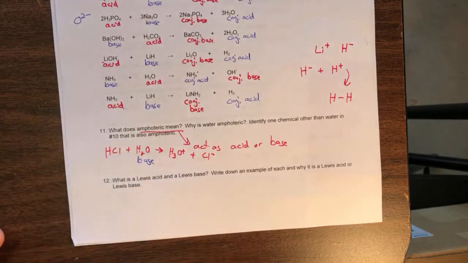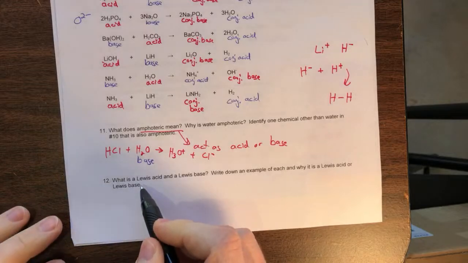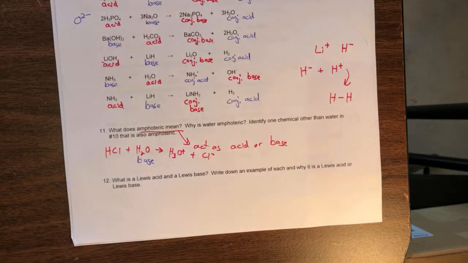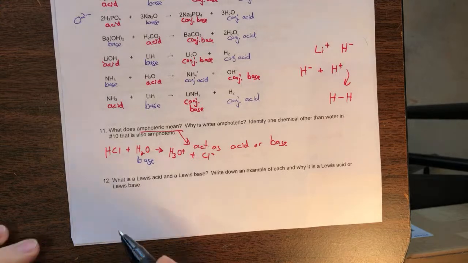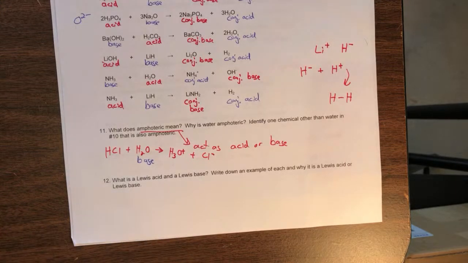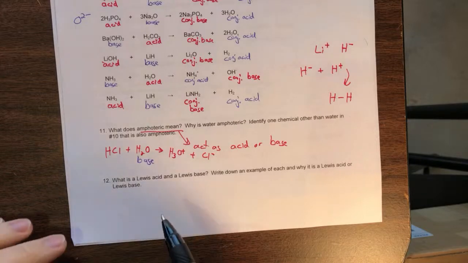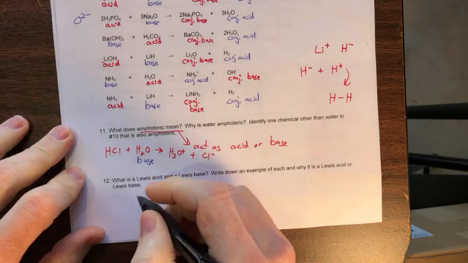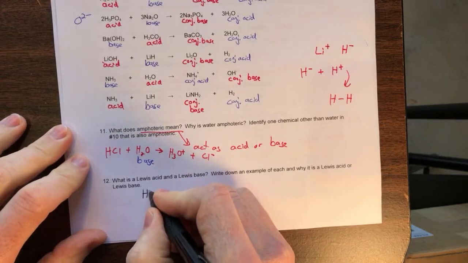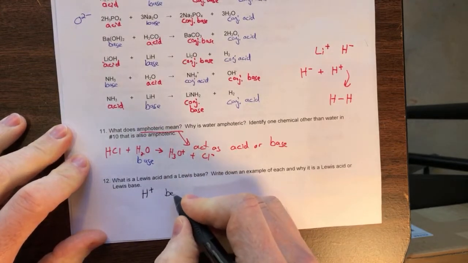So Lewis came up with more or less a third definition of acids and bases, which is still important today because it has to do with reactivity. And Lewis said, well, why does everything have to be defined in terms of H+? What's so special about H+? Why does H+ have to be the only acid? And why does everything have to do with H+? Okay, H+ is so special because what?